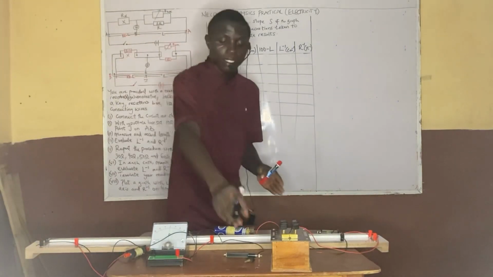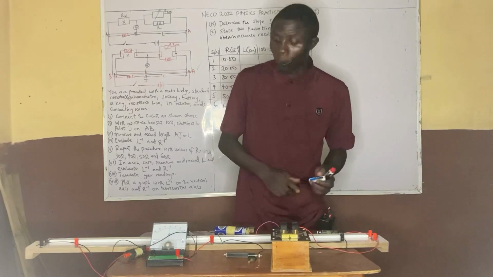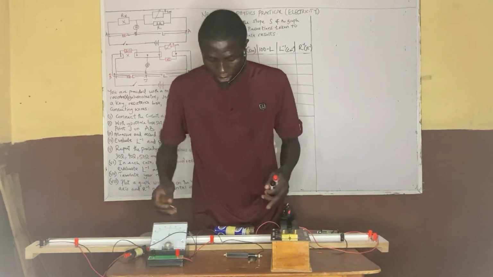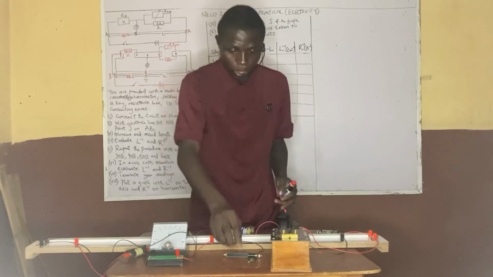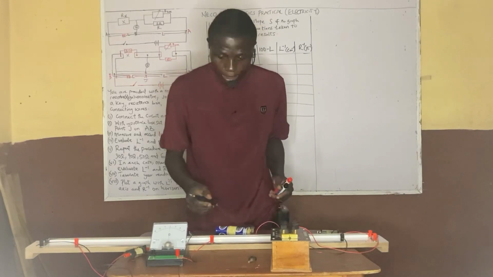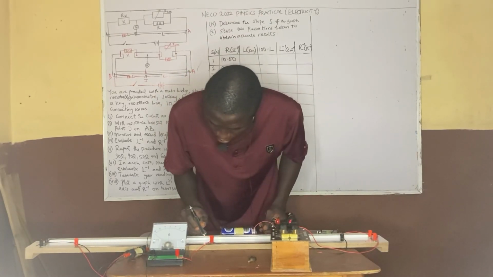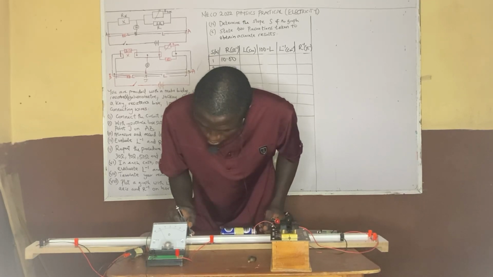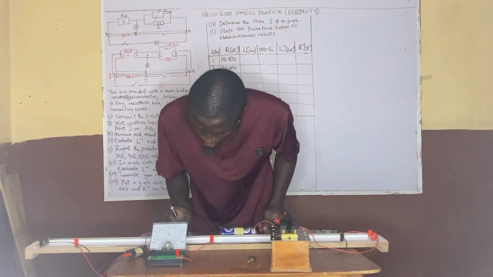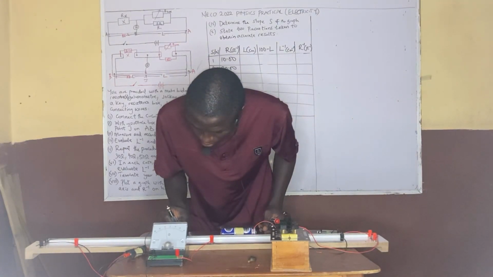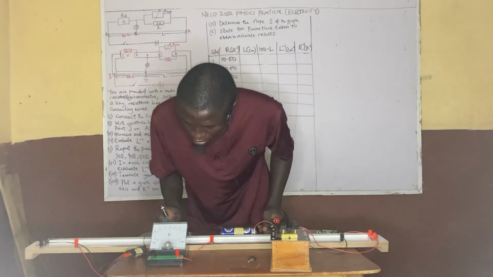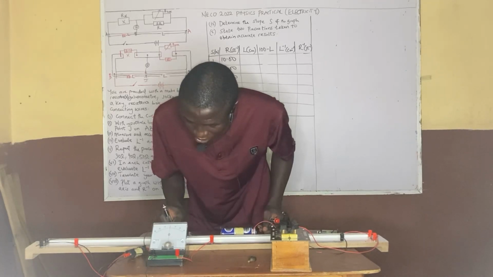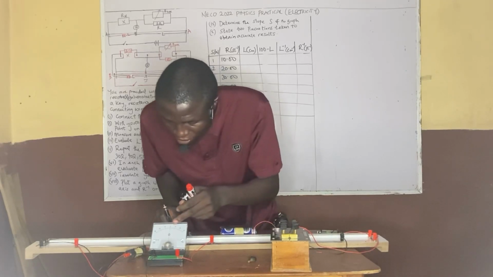So now I've set the resistor box to 10 ohms. Now I will close my key here, ensuring that all your battery is intact. Now close the key, take your jockey, then let's read. And you can see the deflection now. So this is 56.5. And you see where I have my deflection to be 0 now.